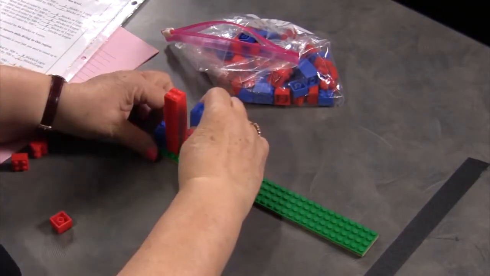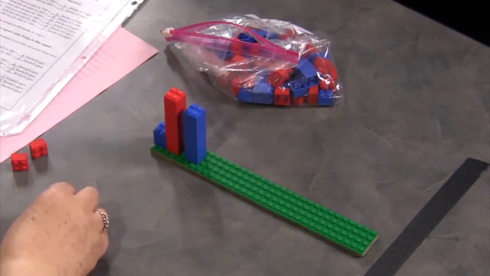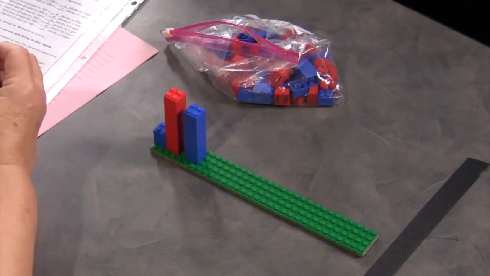7. And I got to tell you, this was like the most popular activity in my classroom. They'd come in for days later saying, can we do Legos again?